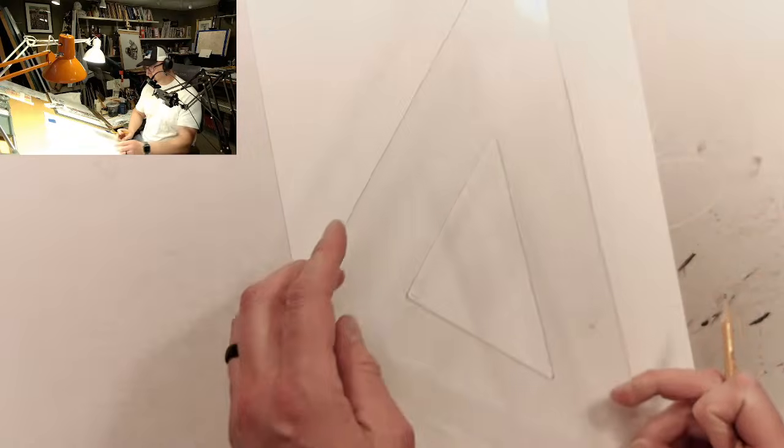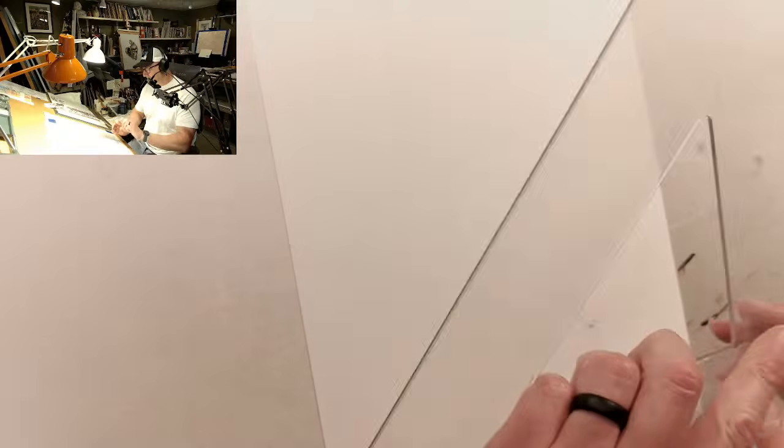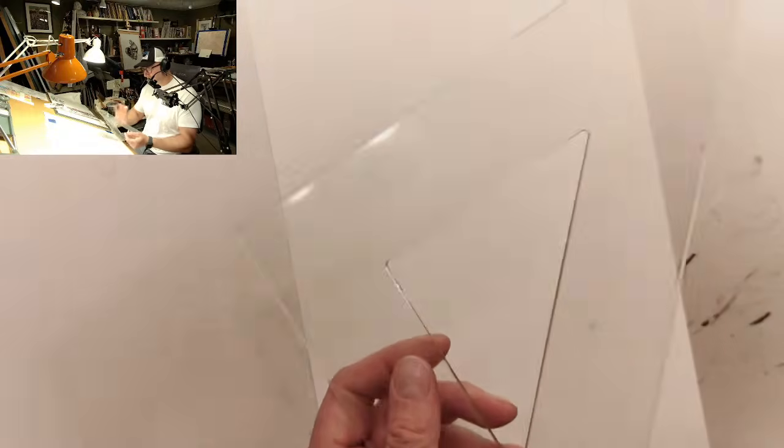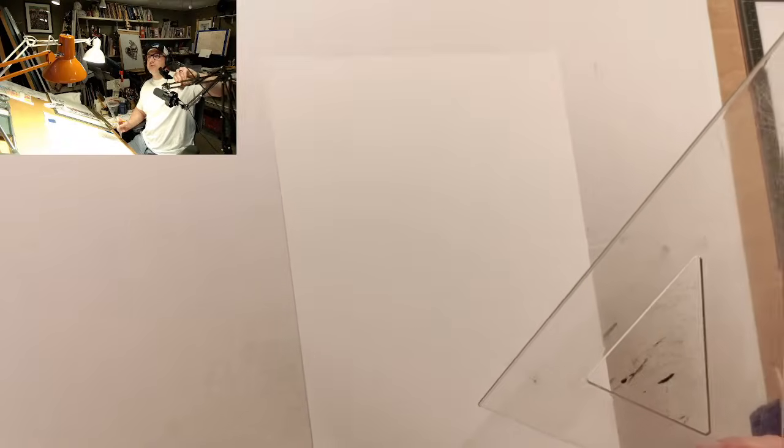All right, but how do you stay consistent with vertical lines? That's tough, right? So there's a trick to it. So I'm gonna try to pull this back a little bit so you guys can see a little better. Okay. Hopefully you'll see this.